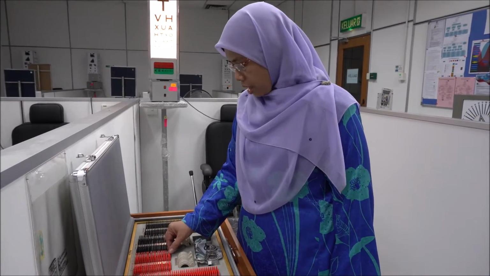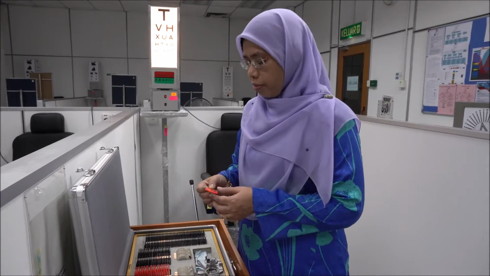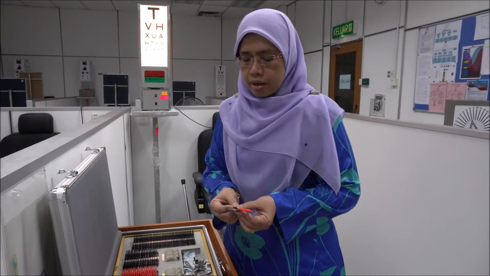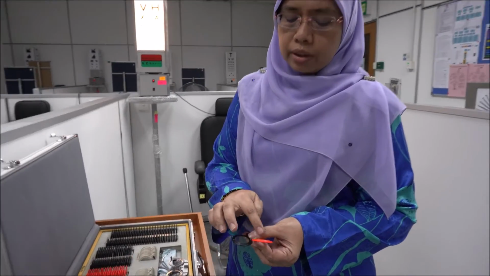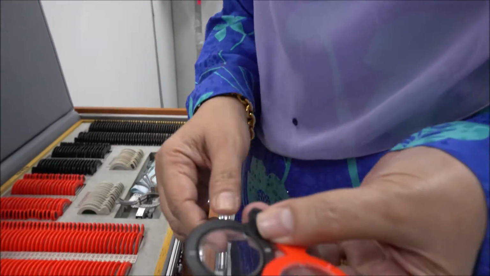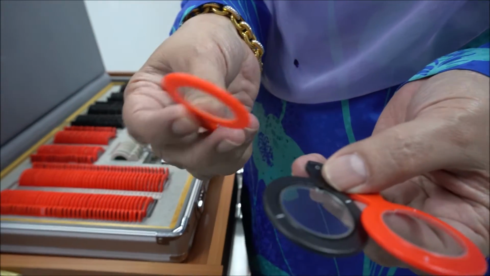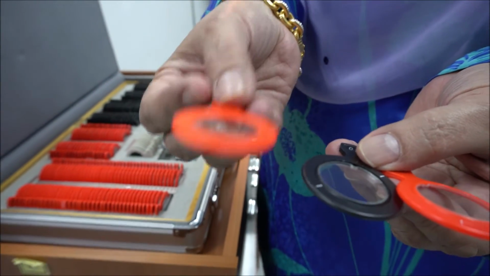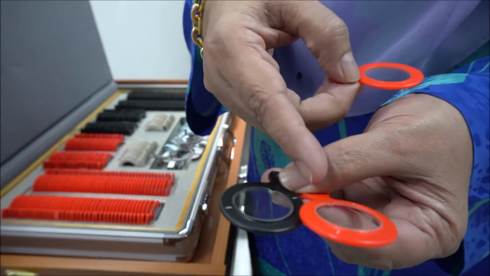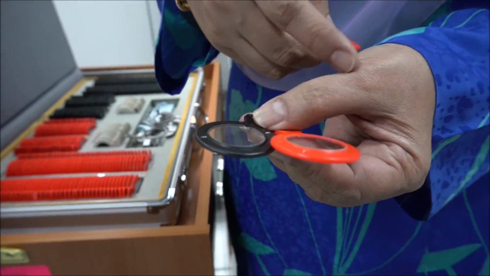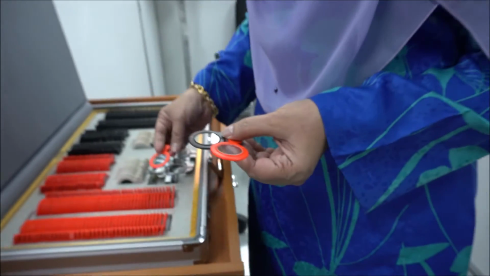For the concave cylinder lens or convex cylinder lens, there is a marking on the lens so that you can differentiate the cylinder lens and the sphere lens. As you can see, there is no marking on the sphere lenses, but there are white markings on the cylinder lens, which indicates the axis of the astigmatism.